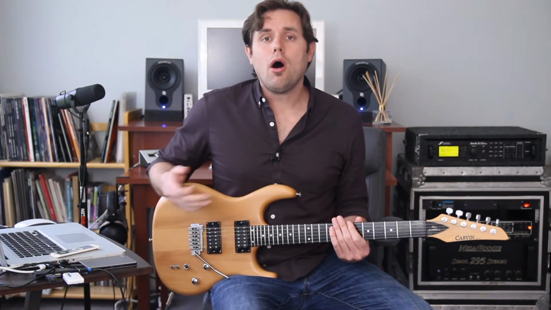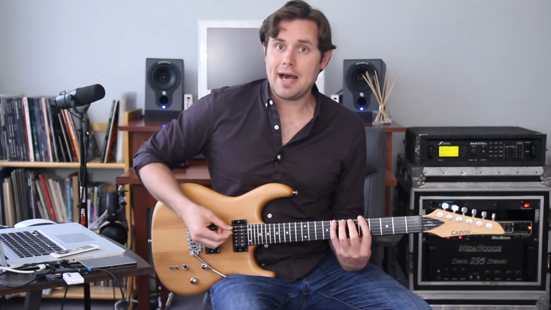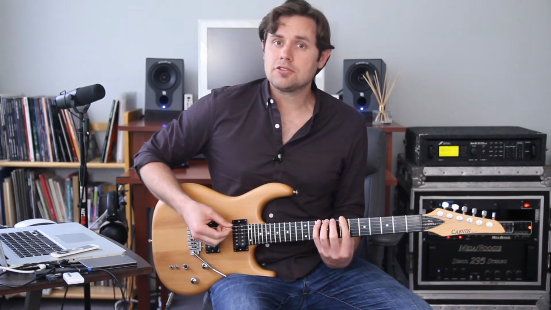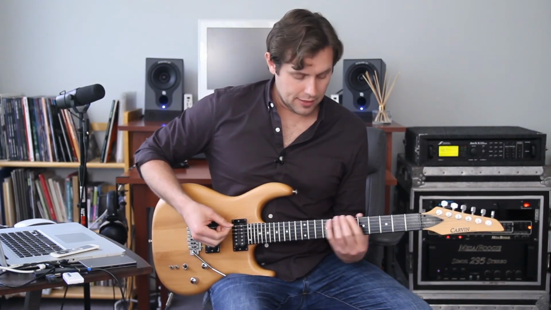Now these patterns are called movable patterns, meaning that if we wanted to play a B minor scale, all we would have to do is move that A minor pattern up 2 frets so that we're now starting on a B note, okay, just like this.